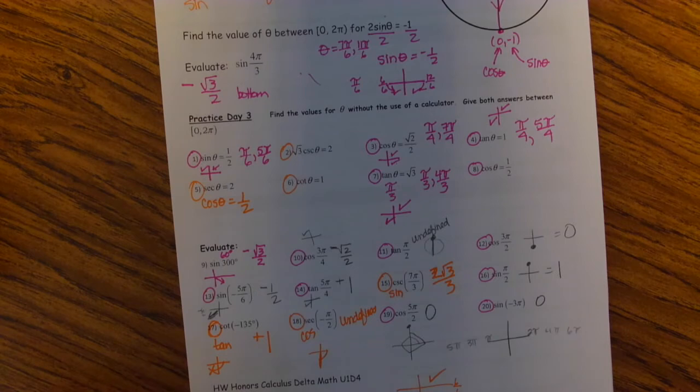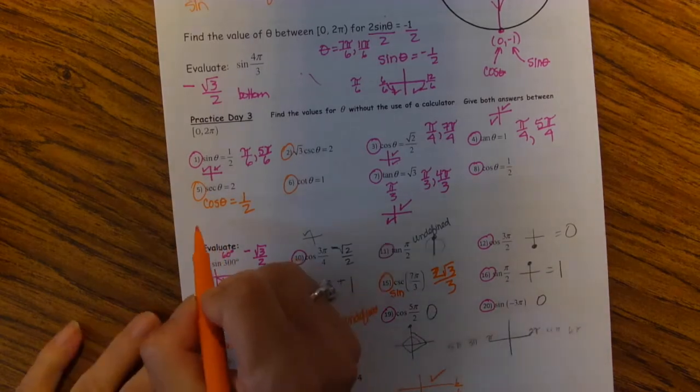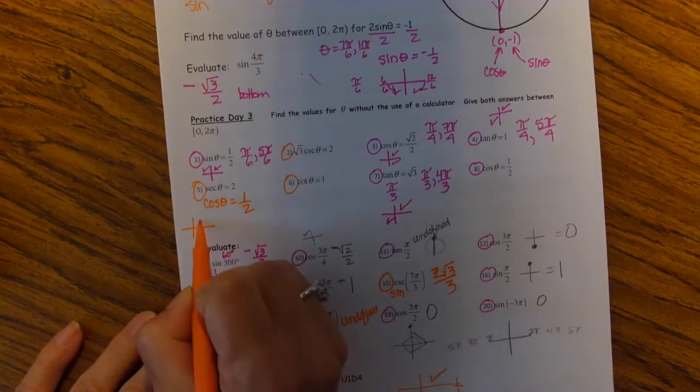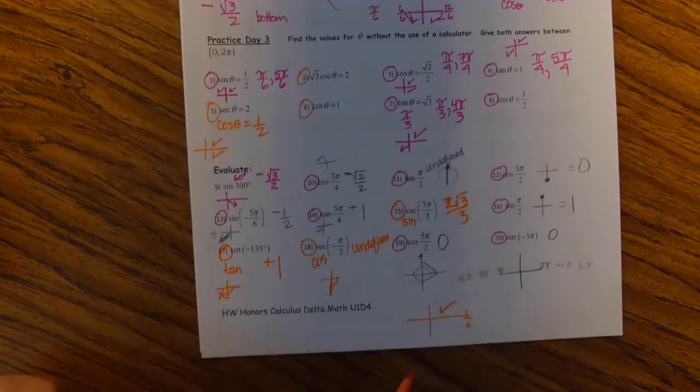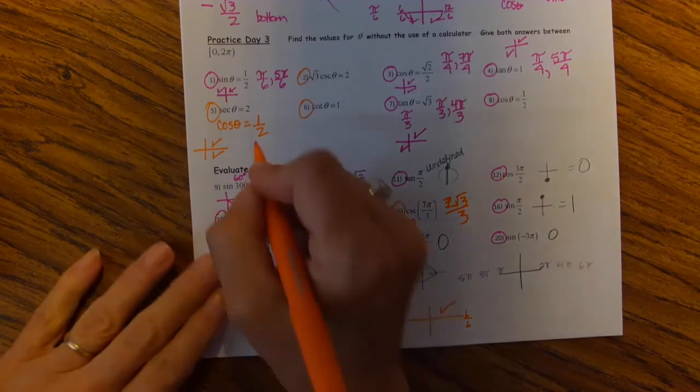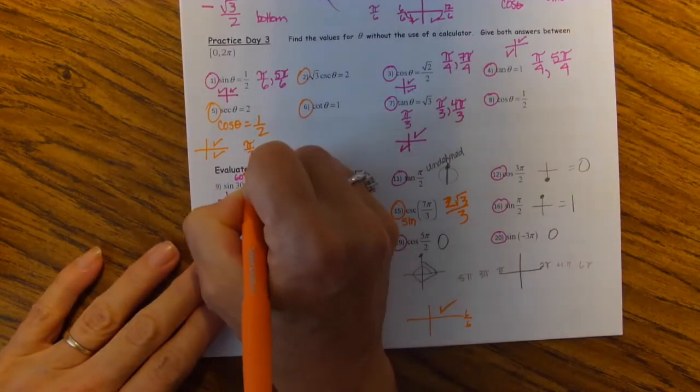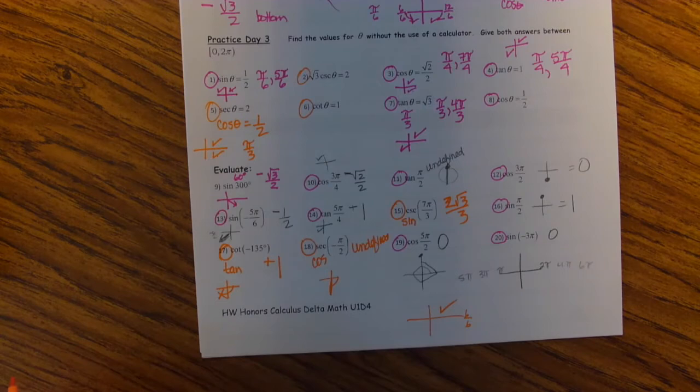What angle would give you a 1/2? It's positive, so it's cosine. It's got to be the ones on the right. And what family is that? It's 60, so pi over 3. So pi over 3. And what's the name of pi over 3 in the bottom? 1 less than double.